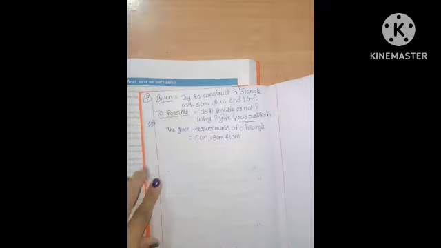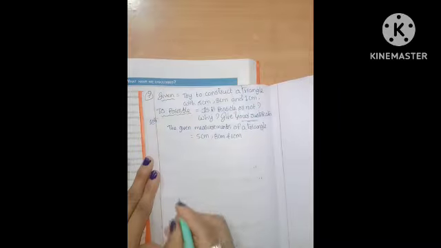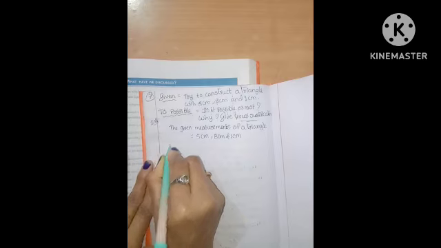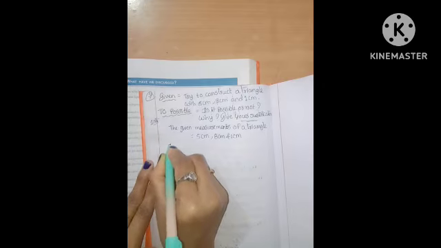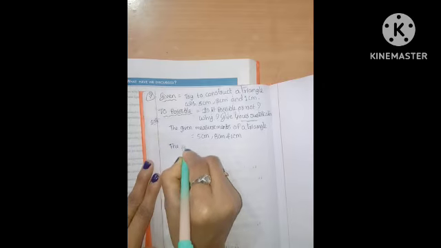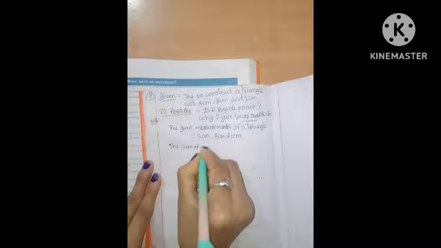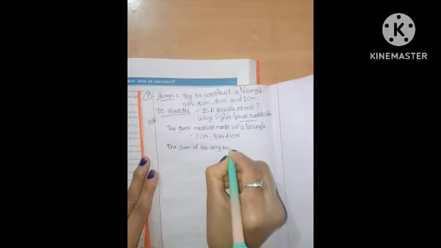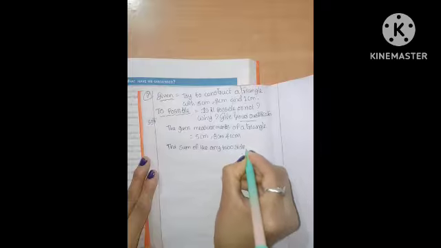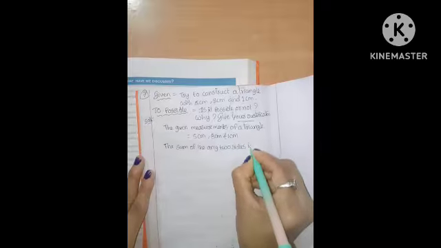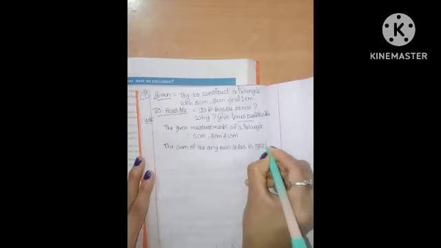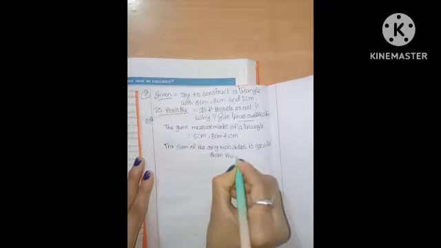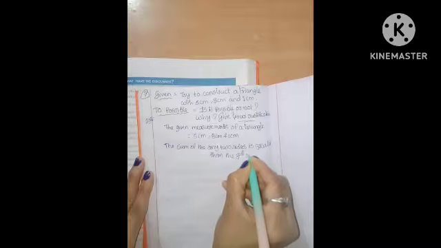We know these two statements, so write them. Your first one is: the sum of any two sides is greater than the third side. Are you clear?